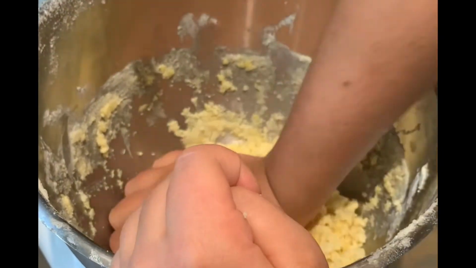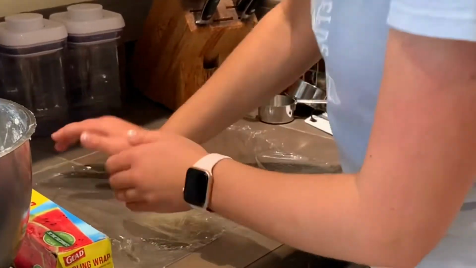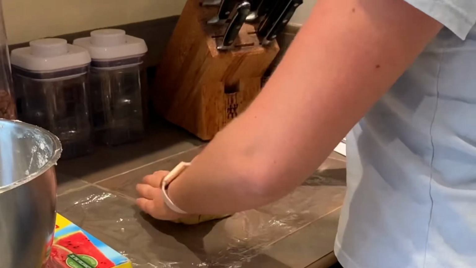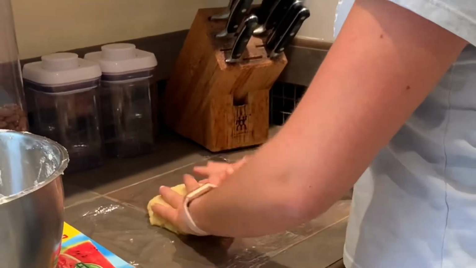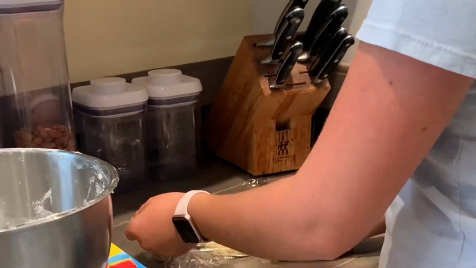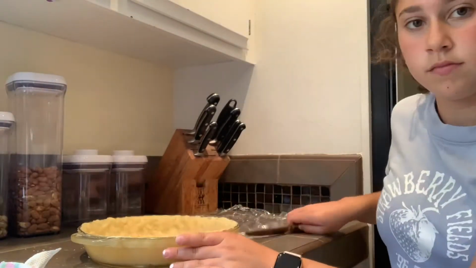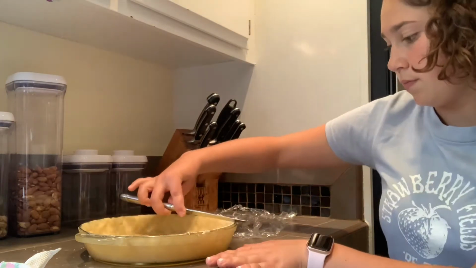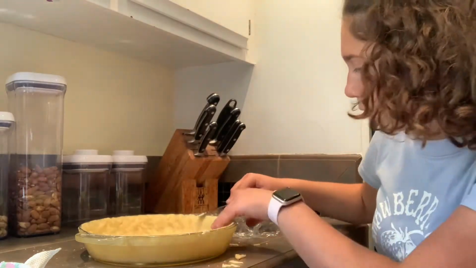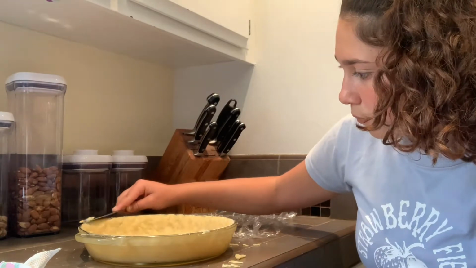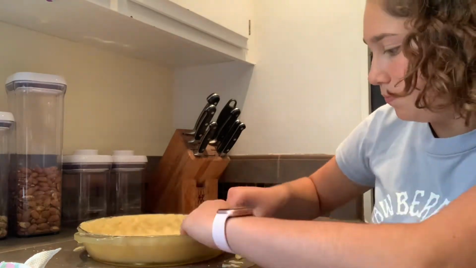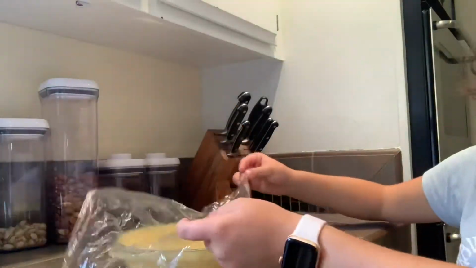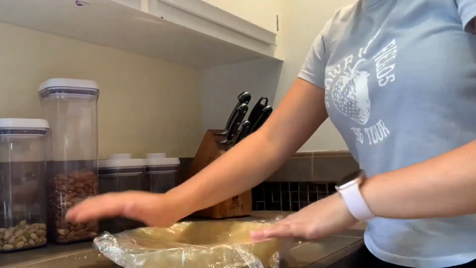Once the dough forms, I knead it into a ball and wrap it in plastic wrap, and then it goes in the fridge for about 30 minutes. After the dough has cooled, I spread it evenly in the greased pan. It then gets wrapped in plastic wrap and placed in the freezer for around 30 minutes.